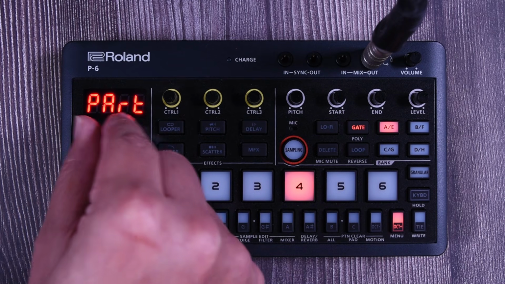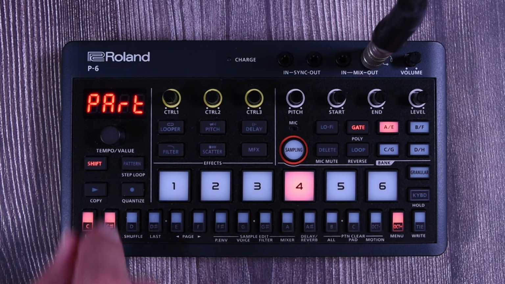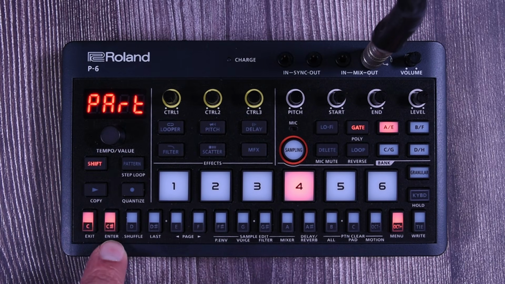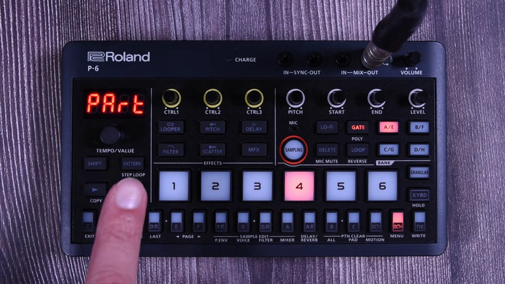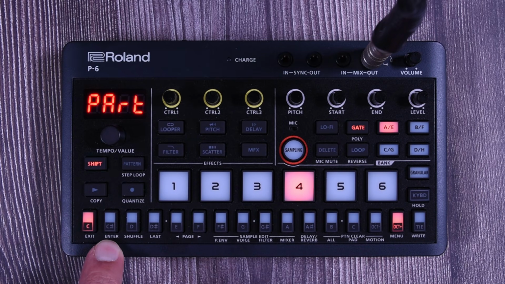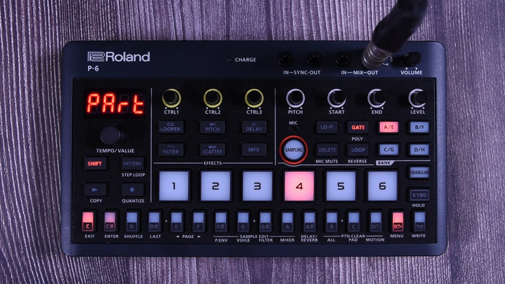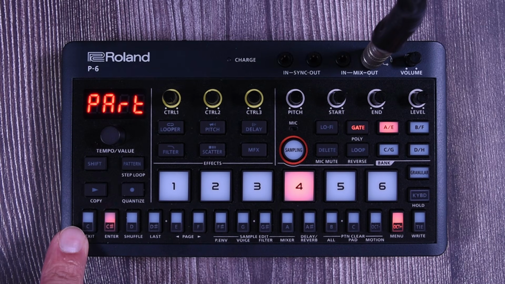And this is a little bit different from the pattern. You just select the copy, you press enter. And notice that it says copy, and now this one is blinking really fast. So this means that whatever sequence we just copied is in the memory of the device. So now if I want to paste it someplace else, I'm going to exit this screen.